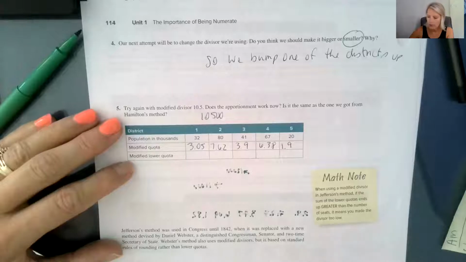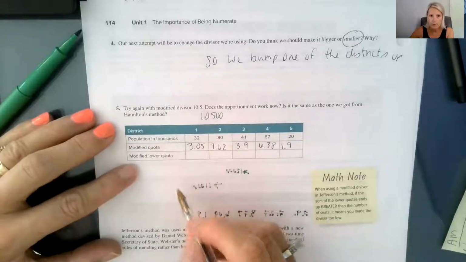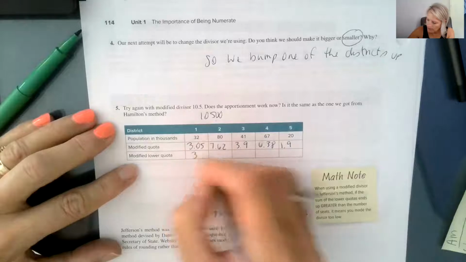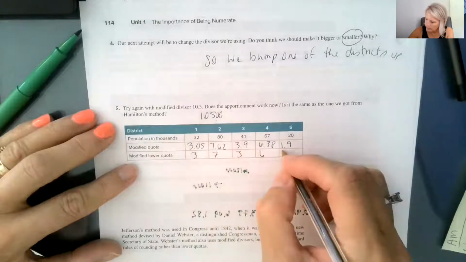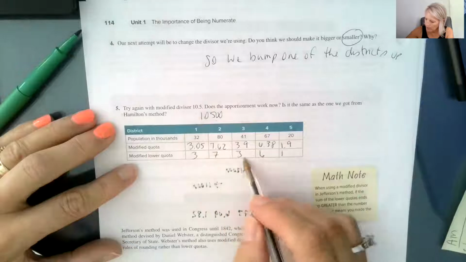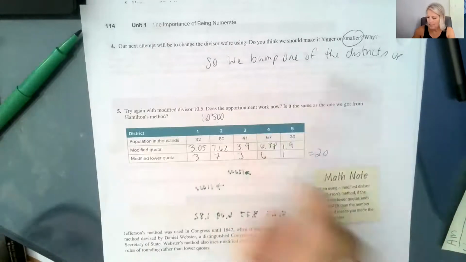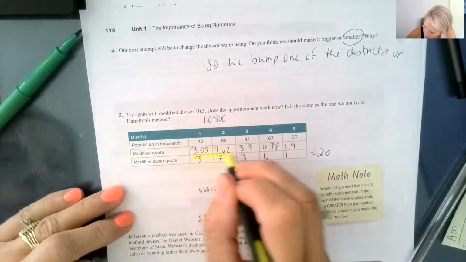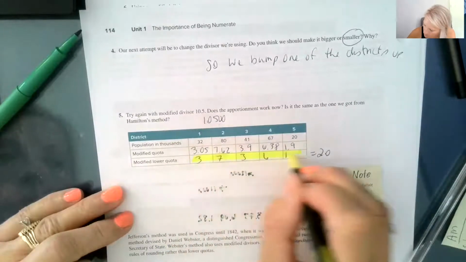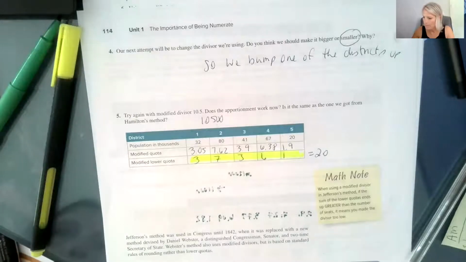Okay, so this is with the modified divisor of 10,500. Let's see. If we use our lower quotas here, we have 3, 7, 3, 6, and 1. So that gets us to 20. Yay. So this is our allocation: 3, 2, 3, 7, 3, 6, 1. Exciting.